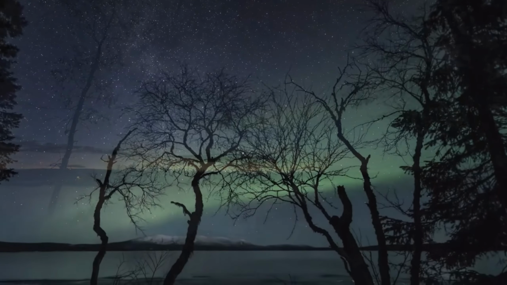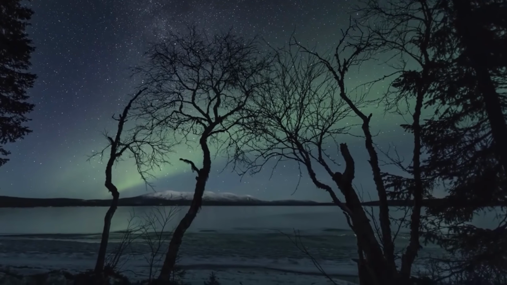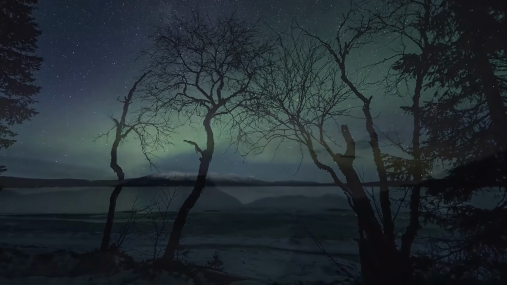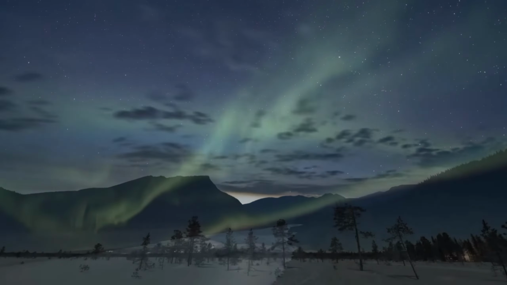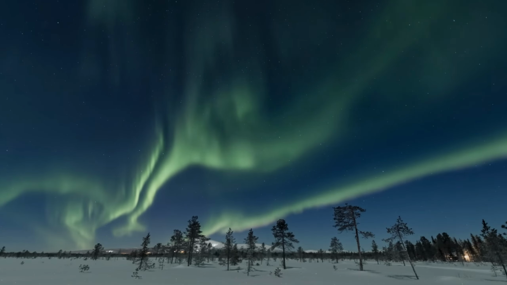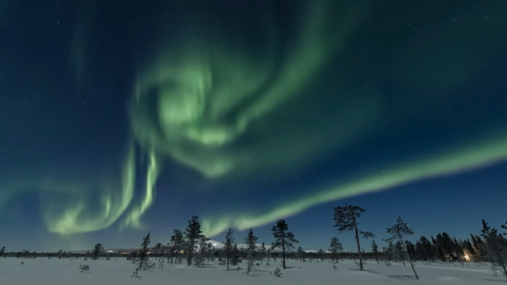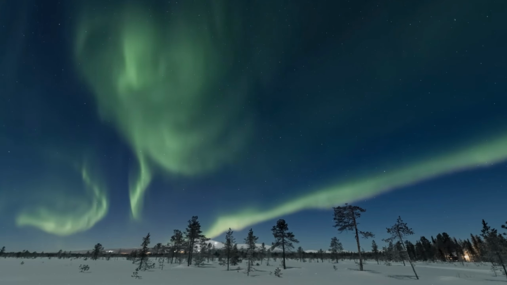They are caused by the collision of charged particles from the Sun with atoms in Earth's atmosphere. The Sun constantly releases a stream of charged particles called solar wind. When these particles reach Earth, they are deflected by the planet's magnetosphere, which is a region of charged particles around Earth. However, some of the particles can enter the magnetosphere through funnels near the north and south poles.